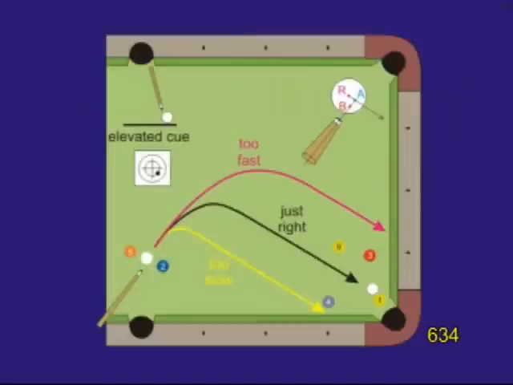Now, shot speed is also very important. With more speed, the cue ball curve takes longer, sending the cue ball farther down the table before curving to the final direction. However, the final direction angle of the cue ball is predicted to be the same for all speeds. With more cue elevation and more curve, you will need more speed to get the cue ball out and around obstacles.